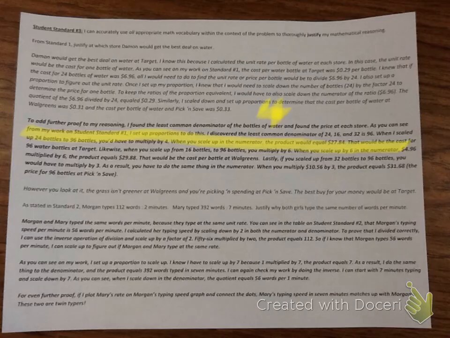So if we go back to my response here, I described that process, and you can take more time to read it on your own. And I again check my work by doing the inverse. I can start with 7 minutes typing and scale down by 7, like I showed before. For even further proof, I plot Mary's rate on Morgan's typing speed graph and connect the dots. Mary's typing speed at 7 minutes matches up with Morgan. So those two are twin typers.